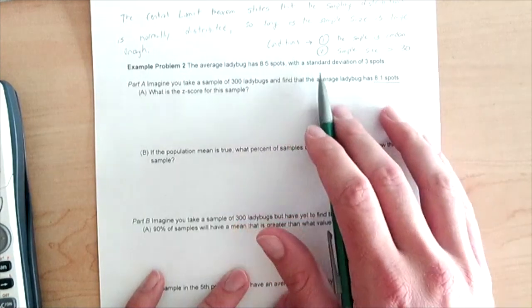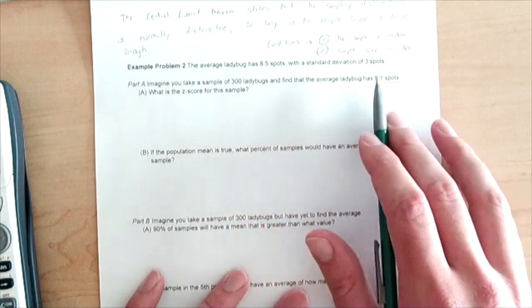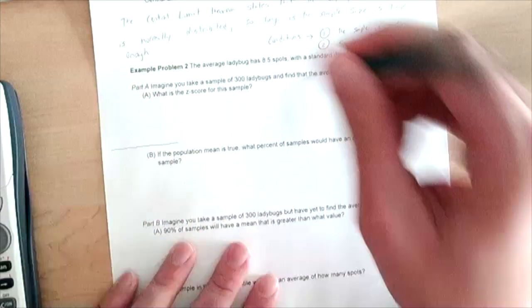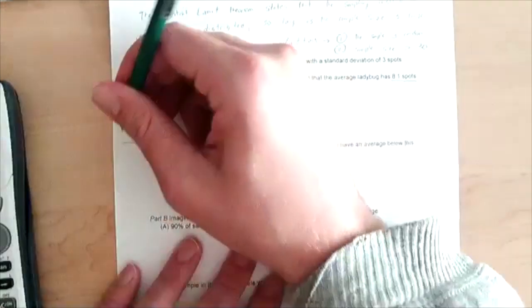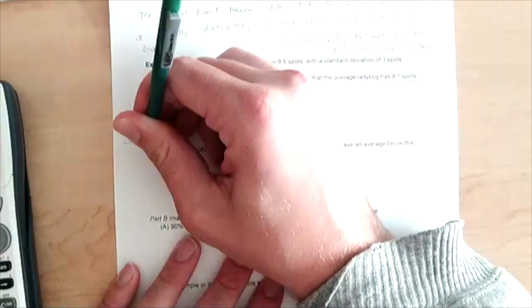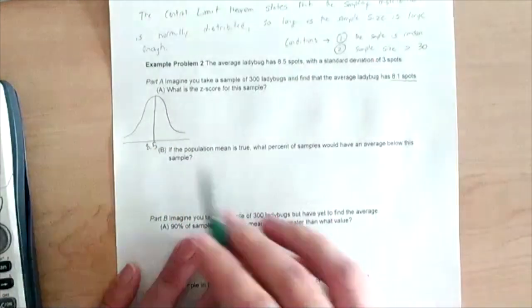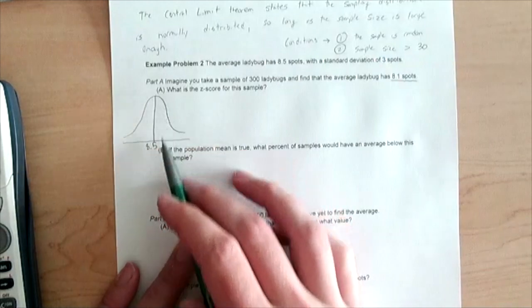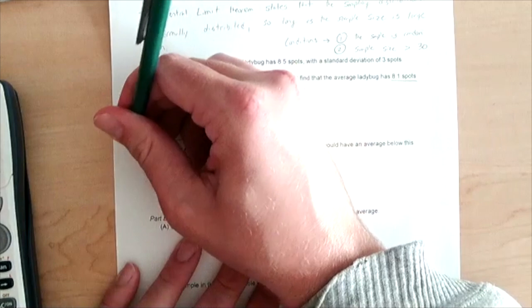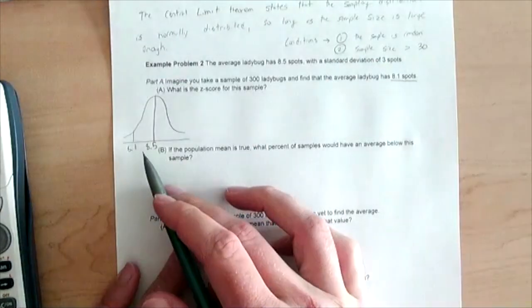We're just comparing the truth to our sample, okay? And in the scheme of a sampling distribution, this is a large sample, and you don't need to draw it on your own for your own problems. But we know that the average sample should be 8.5, but we got a sample of 8.1.